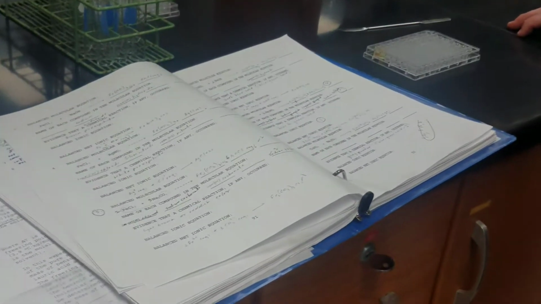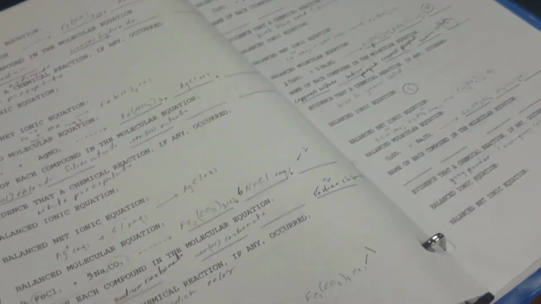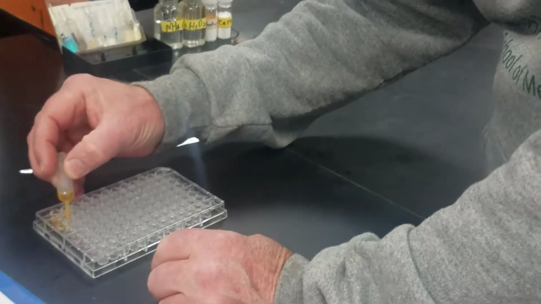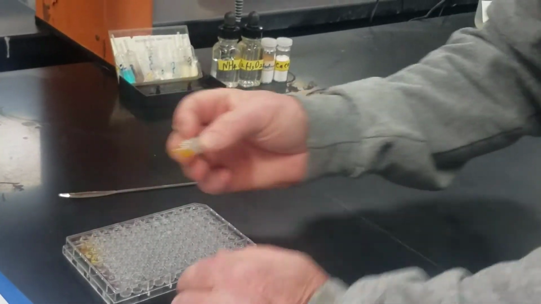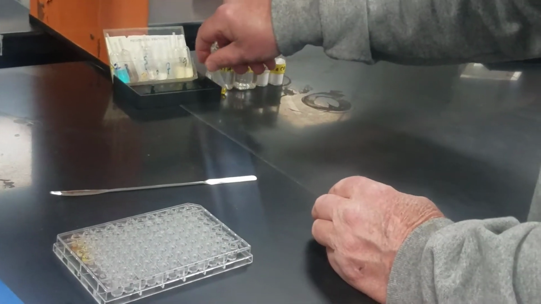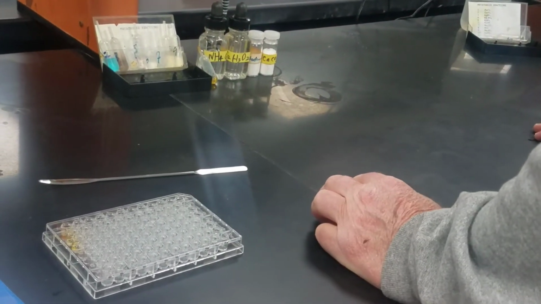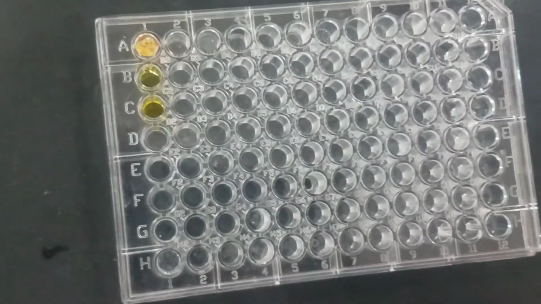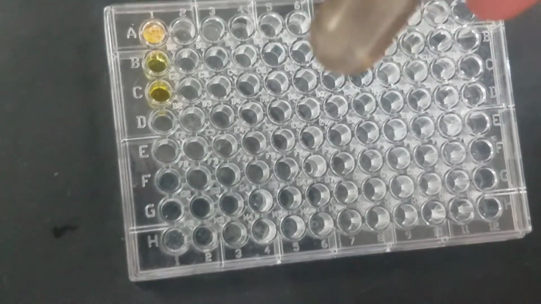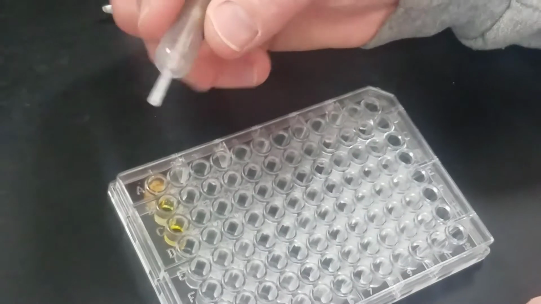All right, next experiment, we're going to continue with the iron chloride, and this one is going to be with silver nitrate. So 2 drops of the iron chloride, and silver nitrate is number 3. It's kind of a brownish solution.